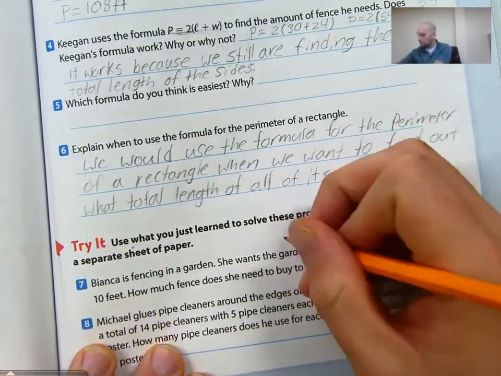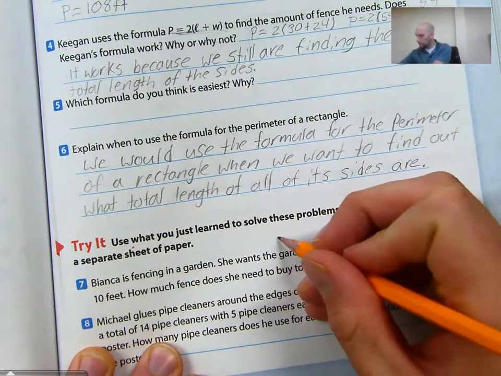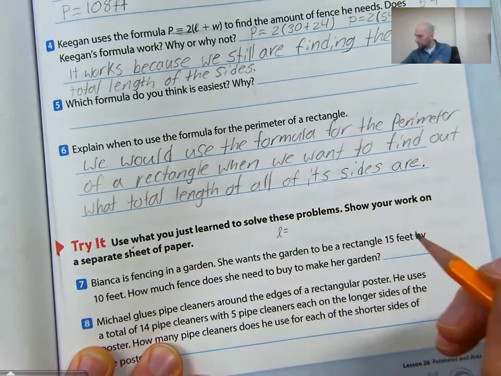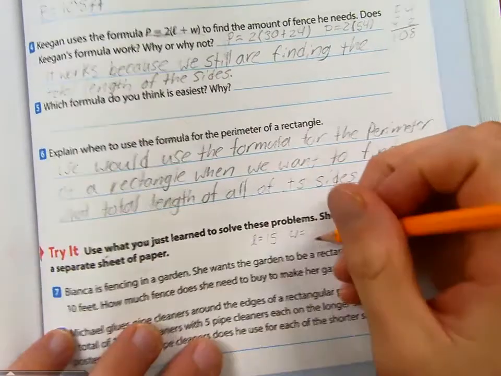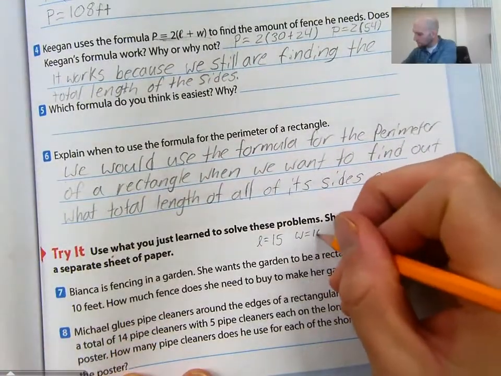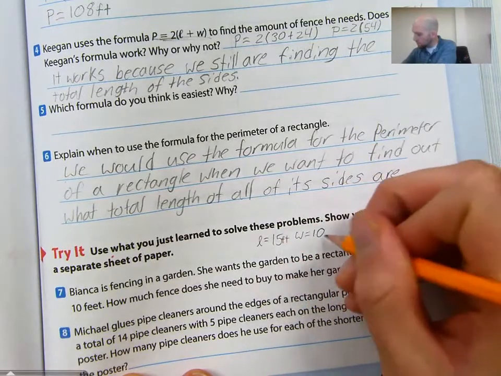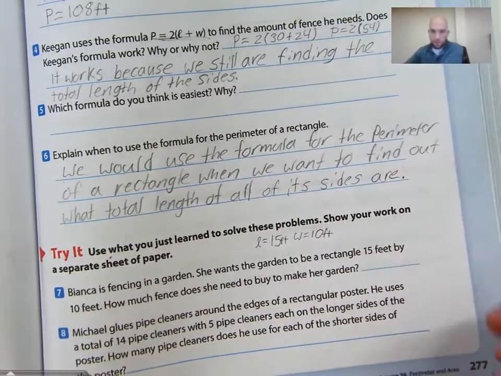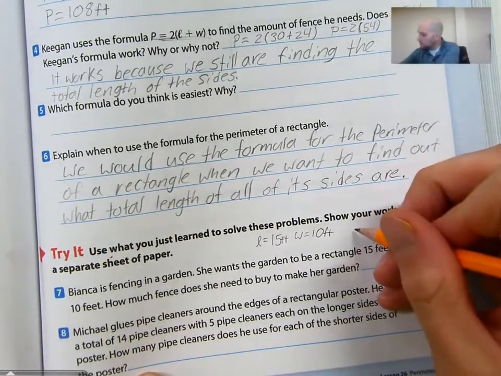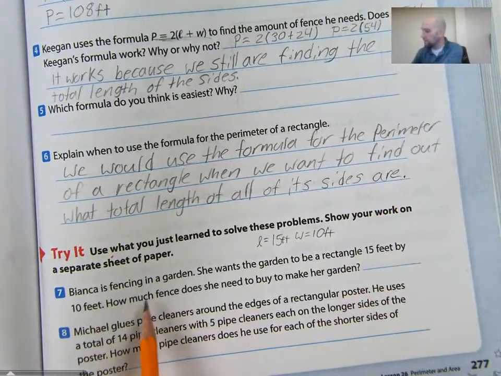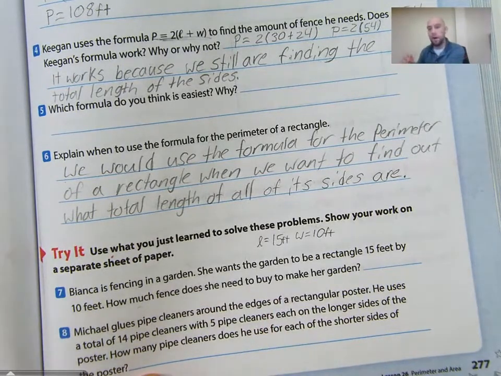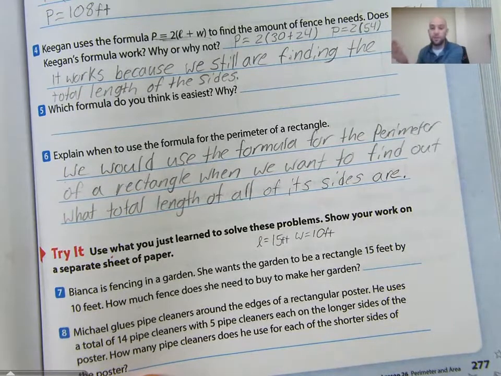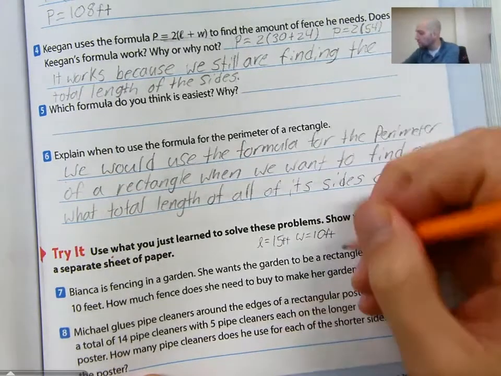So we know that our length is 15 feet and our width is 10 feet. Make sure I put our labels in there. And then if I want to plug those into our perimeter formula, if I'm trying to find out how much fence she needs to buy, I need to find the total length in feet of the rectangle all the way around.